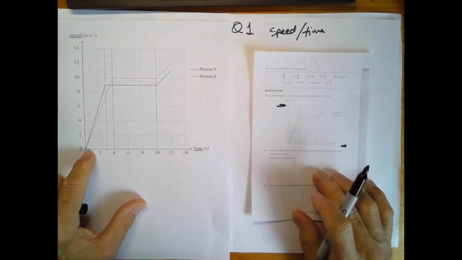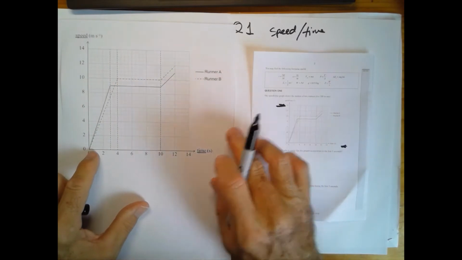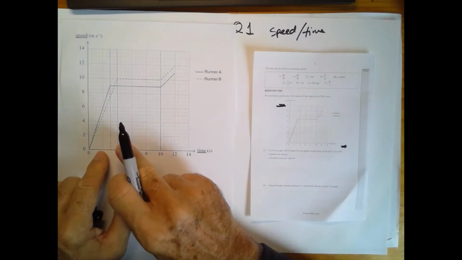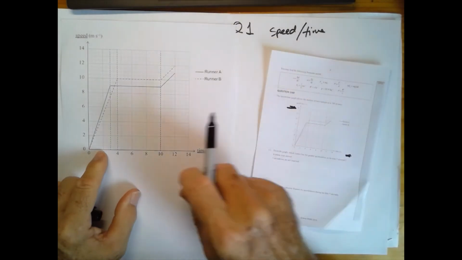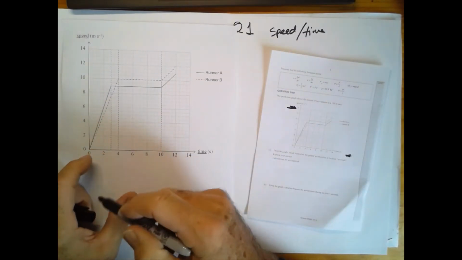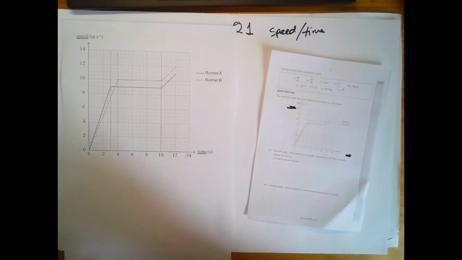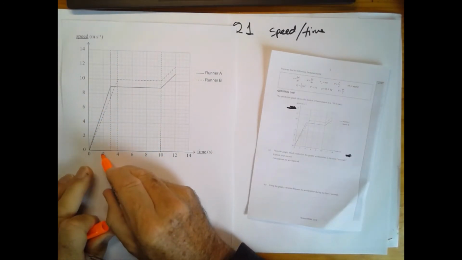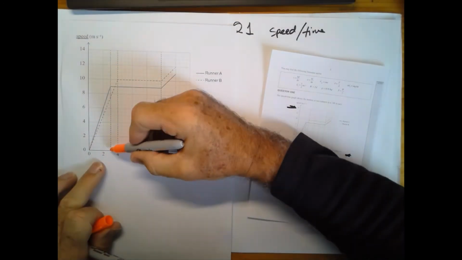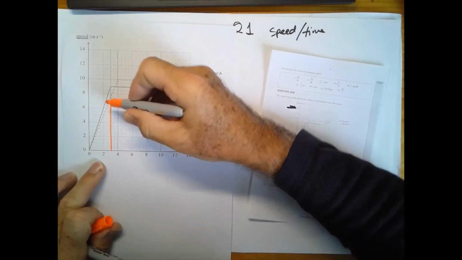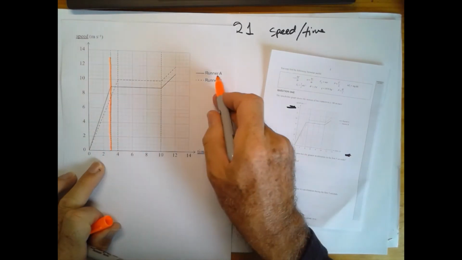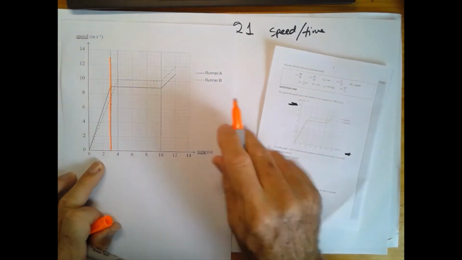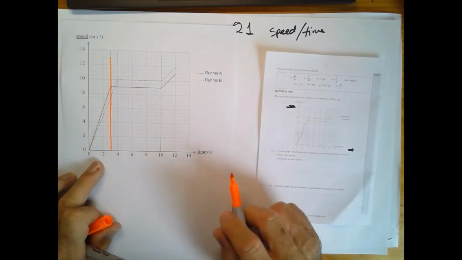And our first question, from the graph, which runner has the greater acceleration in the first 3 seconds? Let's have a look where the first 3 seconds are. 2, 4, 3, right in the middle there, 3 seconds. Which runner, the bold line of runner A or the dotted line of runner B, which one has the greater acceleration?